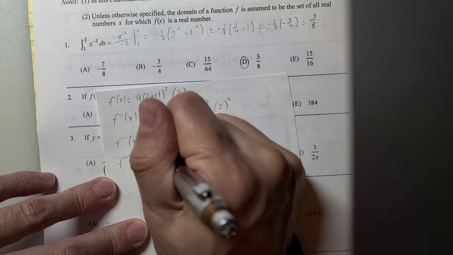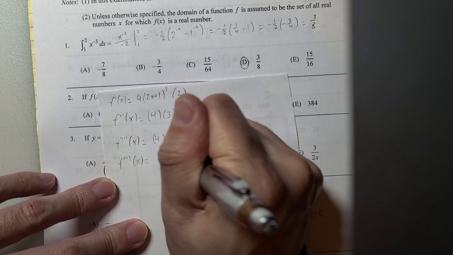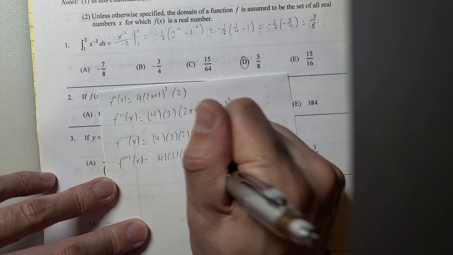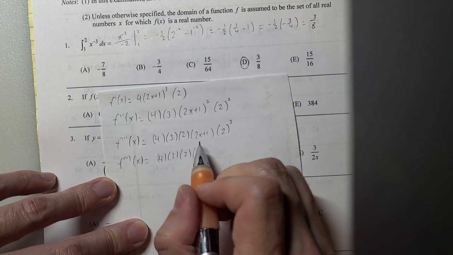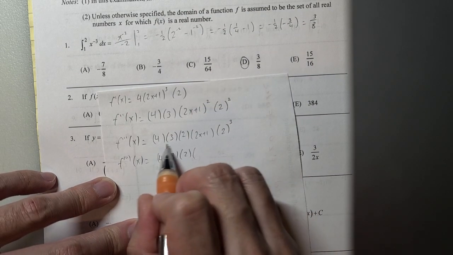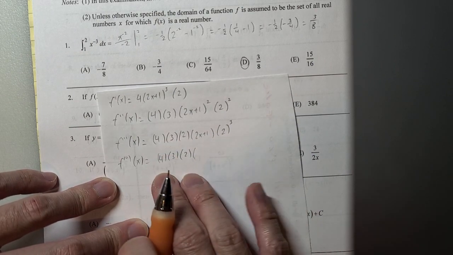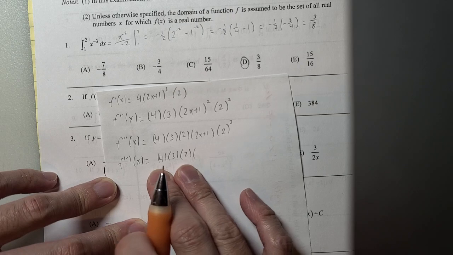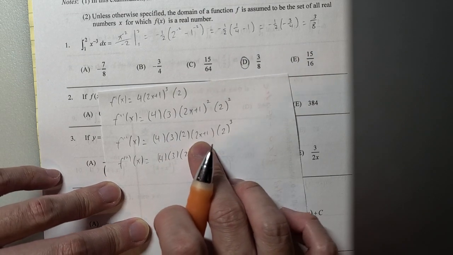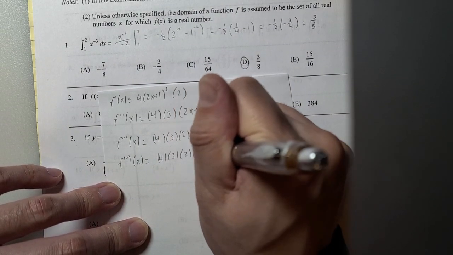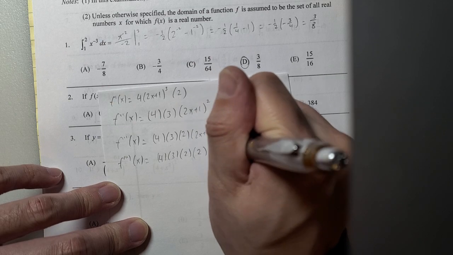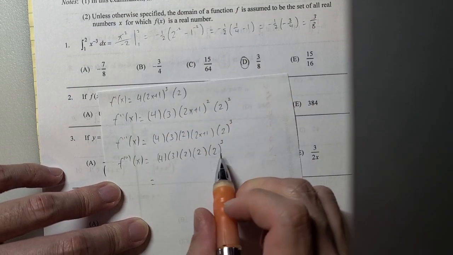would be 4 times 3 times 2 times the derivative of this guy. These are all constants, right? So we can treat those as constants and pull them out in the front. But the derivative of this guy would be 2. There's 2 cubed from that.